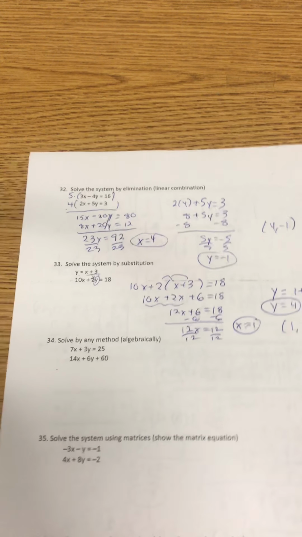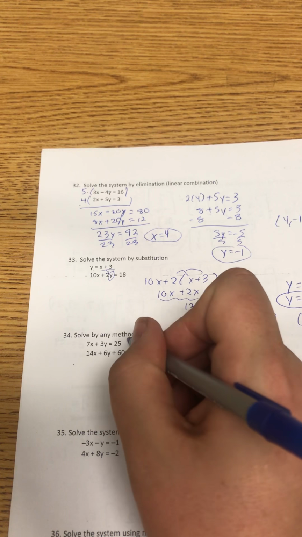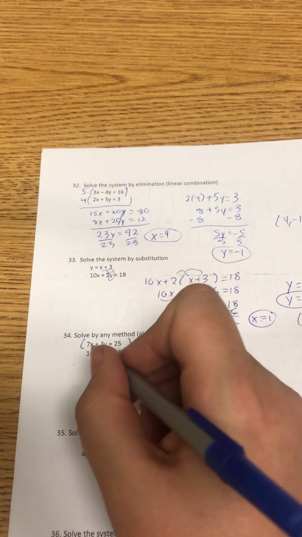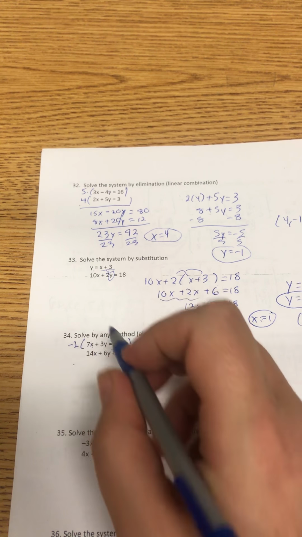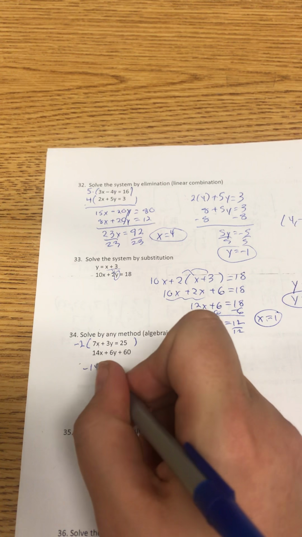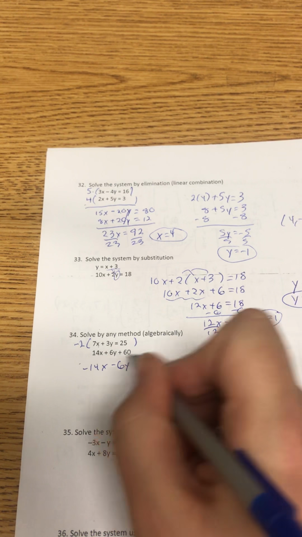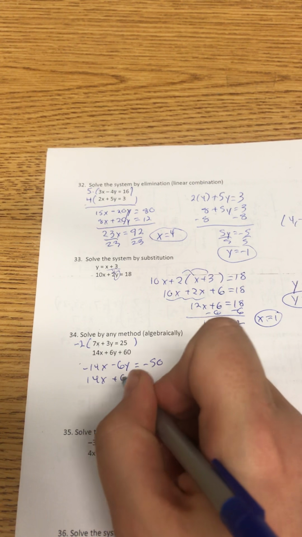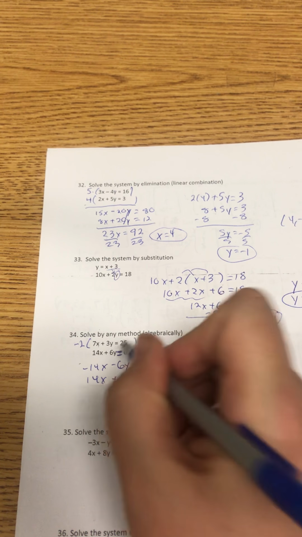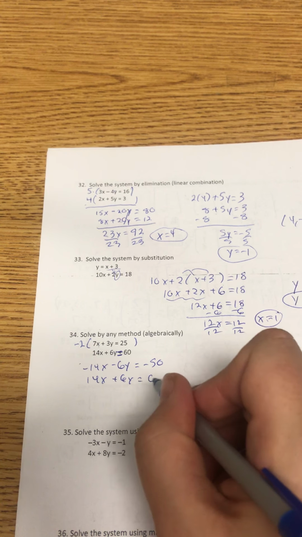Third one, solve algebraically any method. I would do this by linear combination. To make the x's opposite, I'd multiply by -2, and I'd have -14x minus 6y equaling -50, and 14x plus 6y, this should be an equal sign, not another plus, equaling 60.